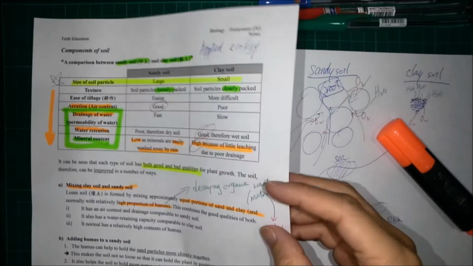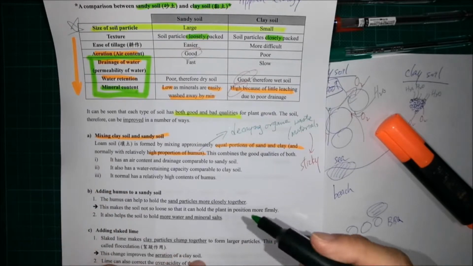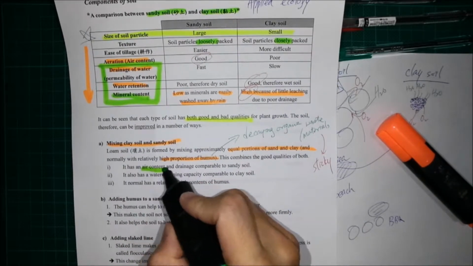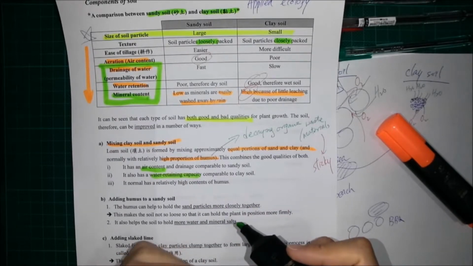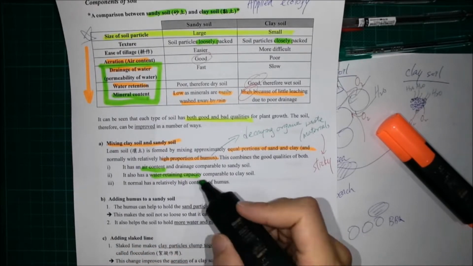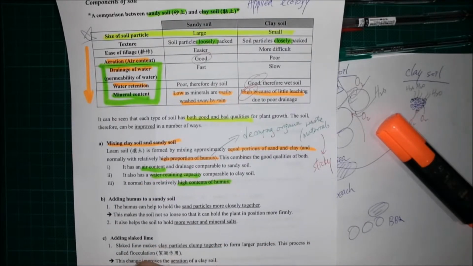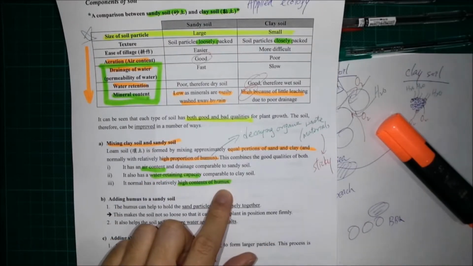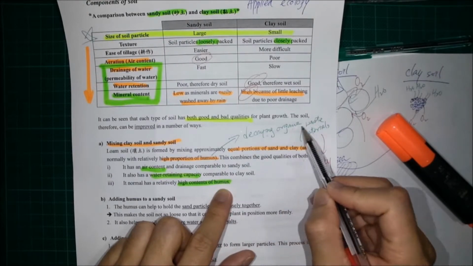Very good. So that's why for the mixture of clay and sandy soil, the air content is a bit higher, the water retaining capacity is a bit higher, and also we have a high proportion of humus. And why is humus so important? Because it is decaying organic material.